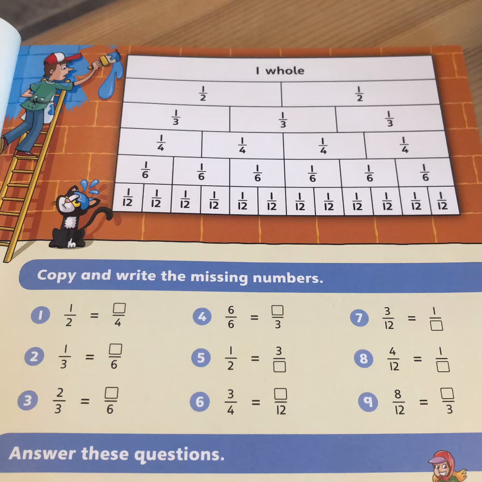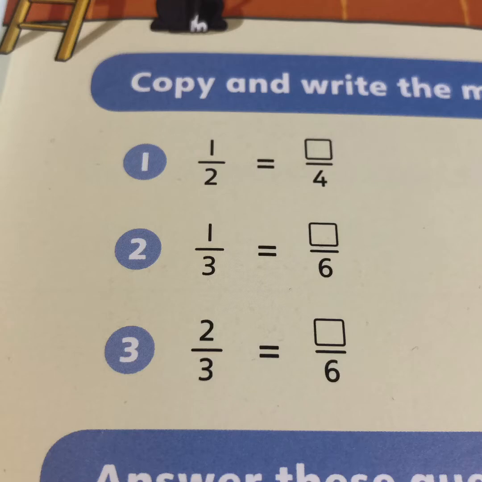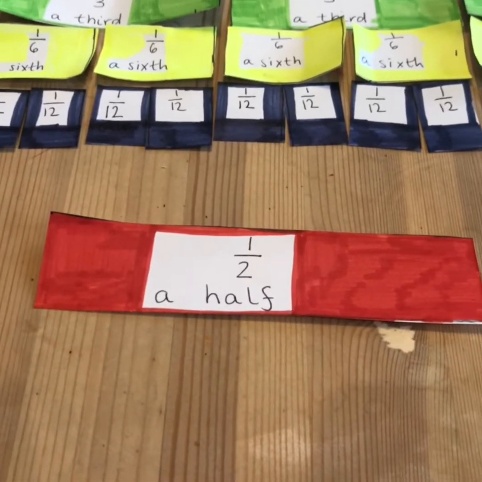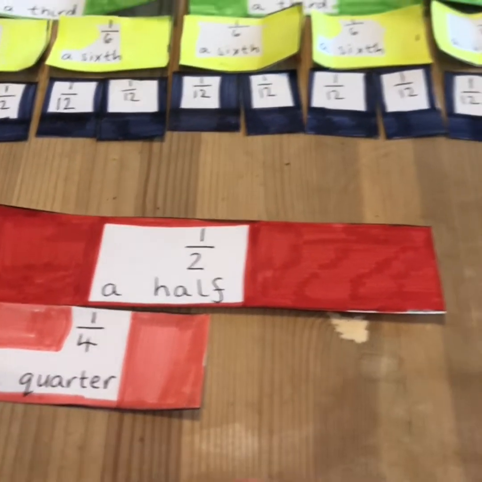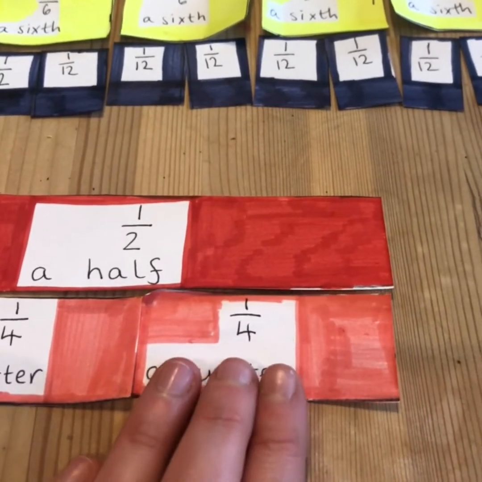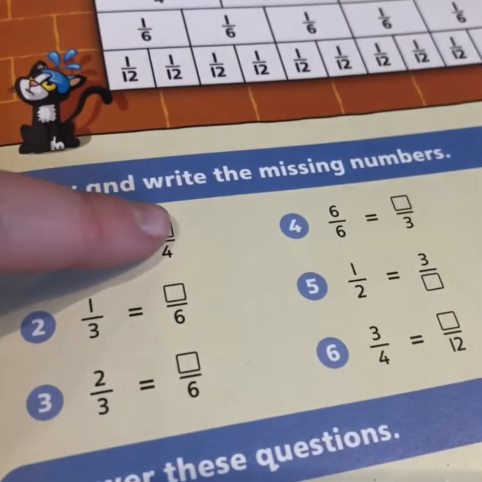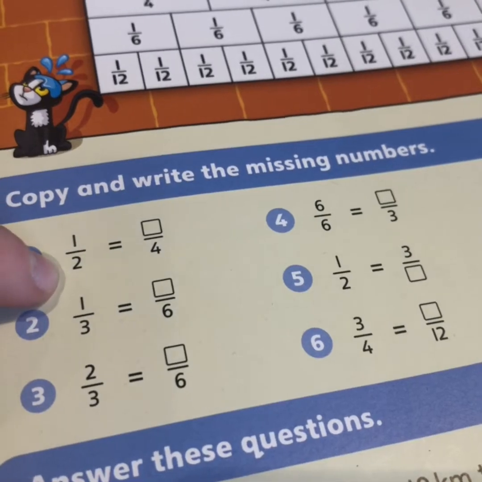I'll do the first 3 with you. So number 1, a half is the same as, and then it wants to look at our quarters. So how many quarters make a half? We know this. So I've got my half out, and then I've got my quarters here. So 1, 2. So that numerator will be 2. 2 quarters is the same as a half.